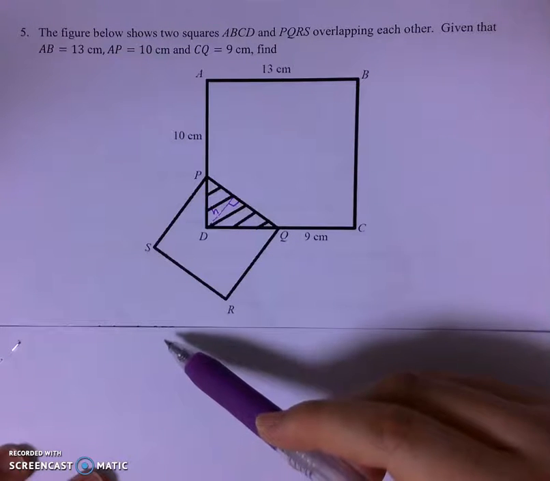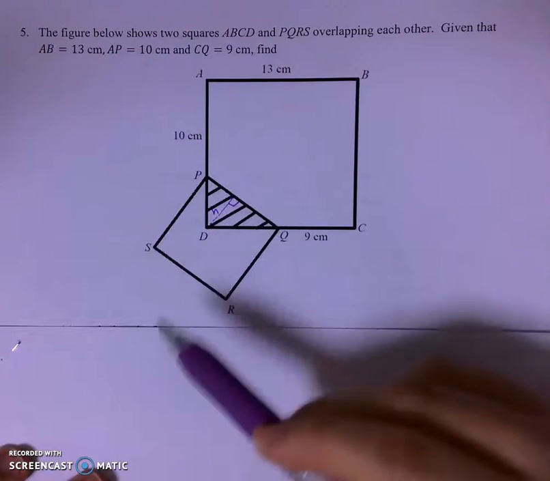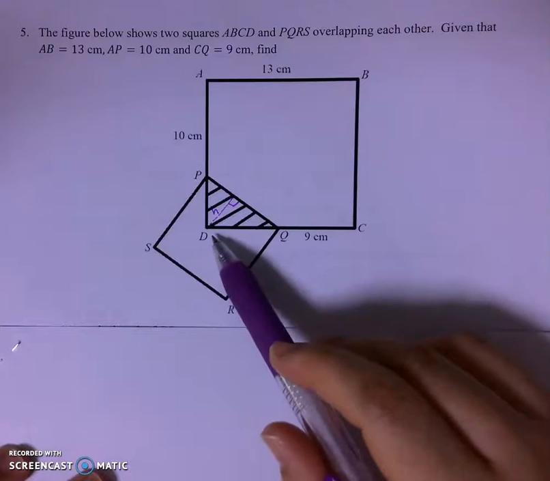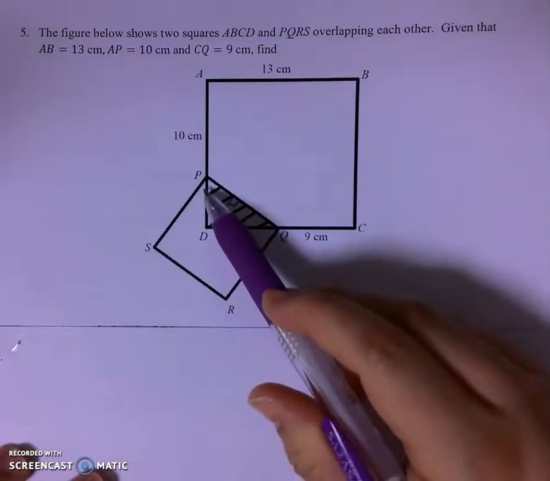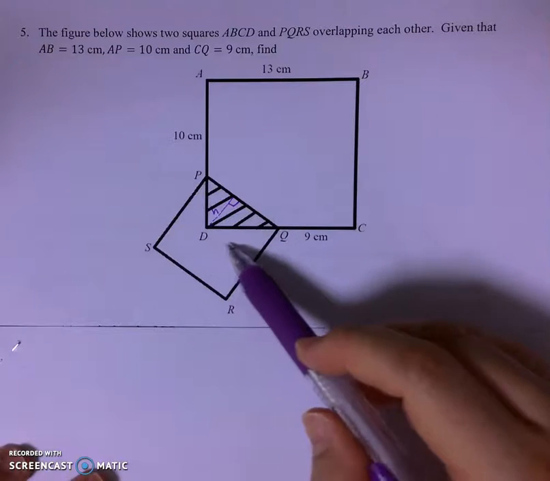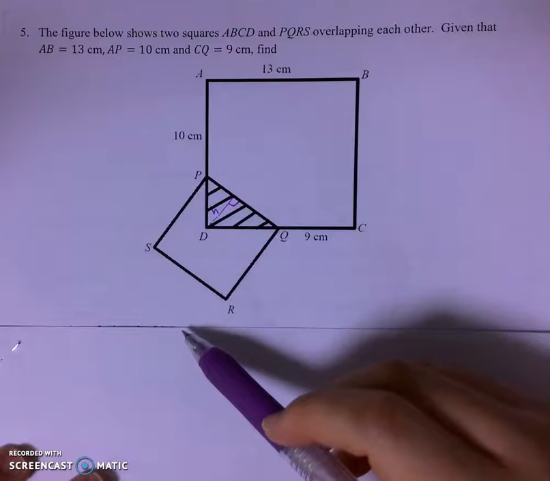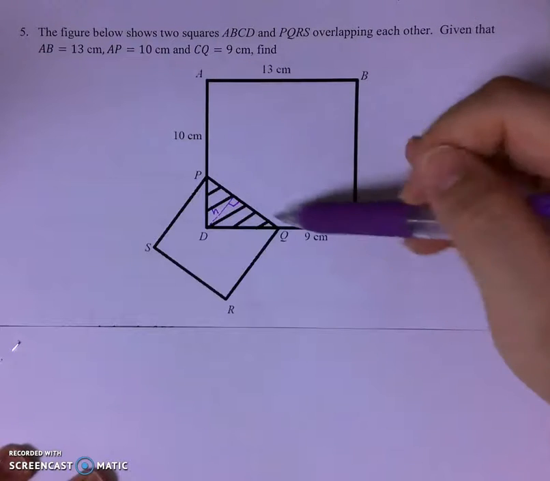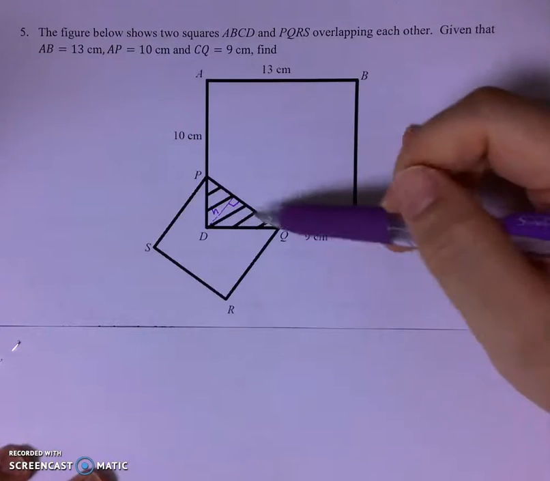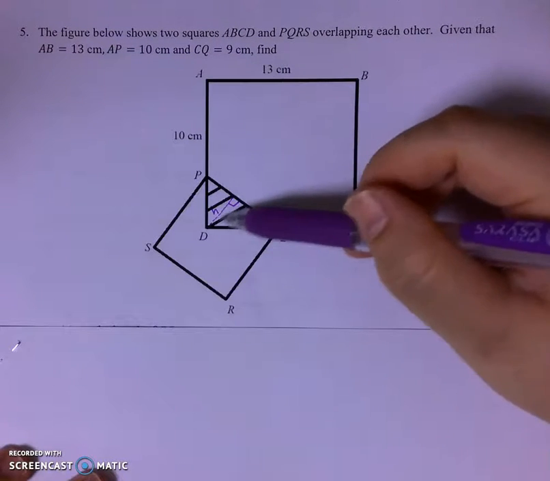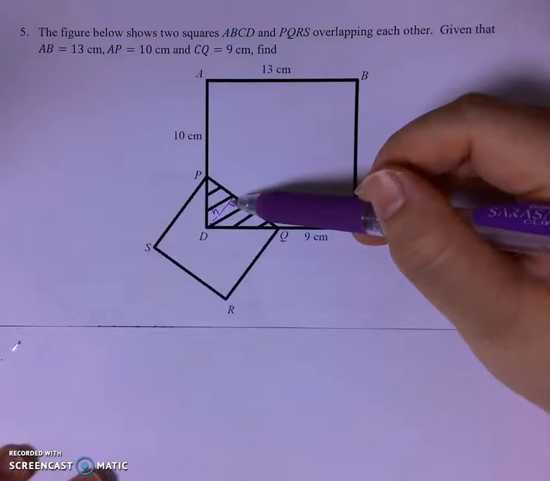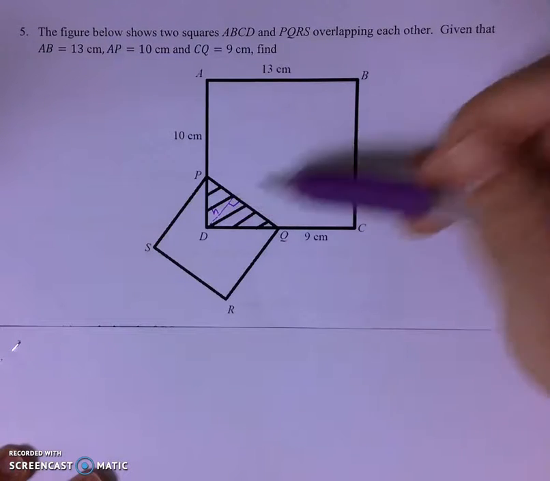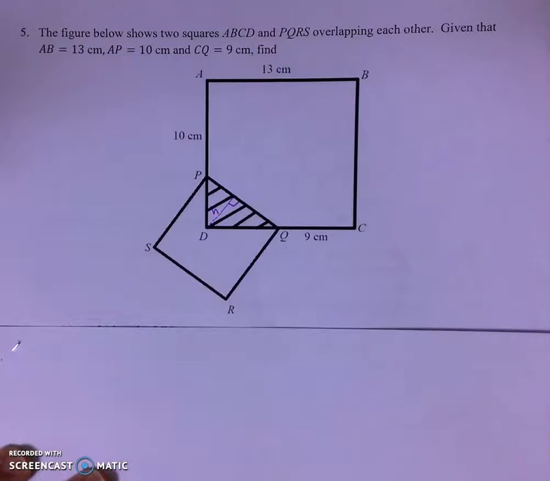So one way to find the area of triangle PDQ is to take half times DQ as the base times PD as the height. That would also be the same as if I were to take PQ as the base, so half times PQ times H, the perpendicular height. The two areas can then be equated to each other to help me find the value of H.